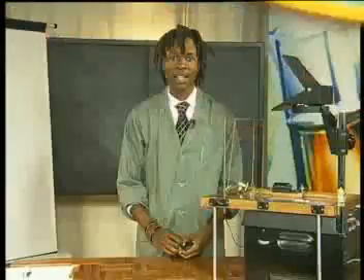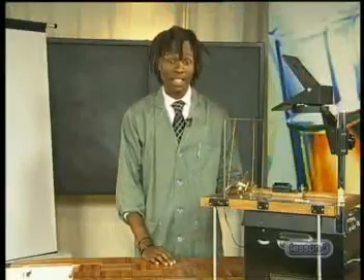We can also see interference patterns with water waves. Let's visit Teboho in the lab to investigate this. Hi guys, I have the ripple tank set up and ready.